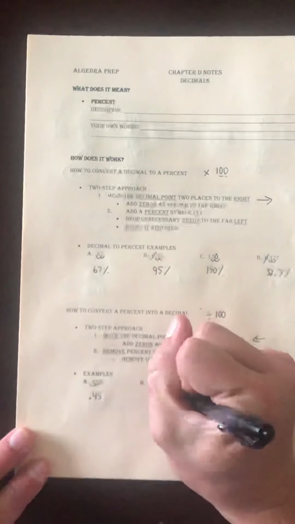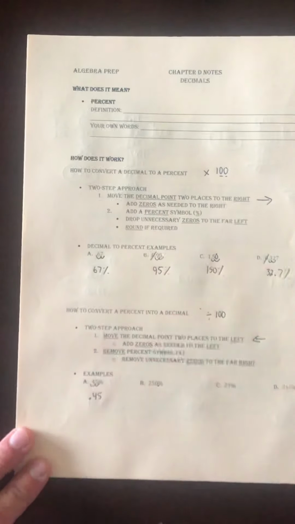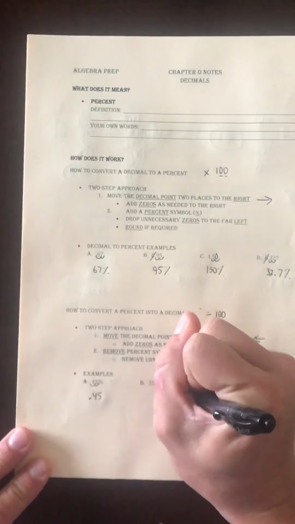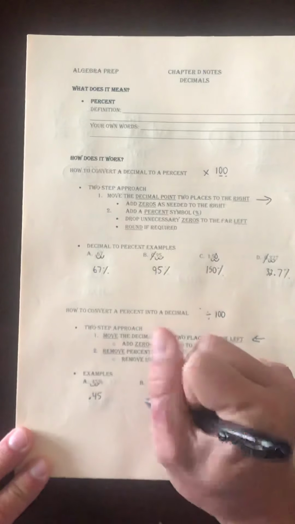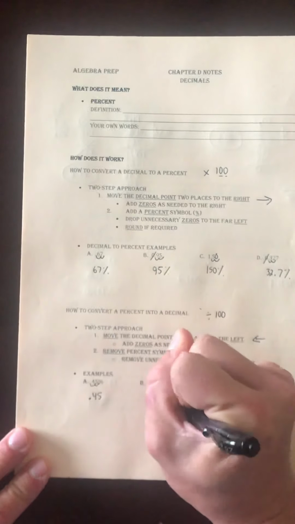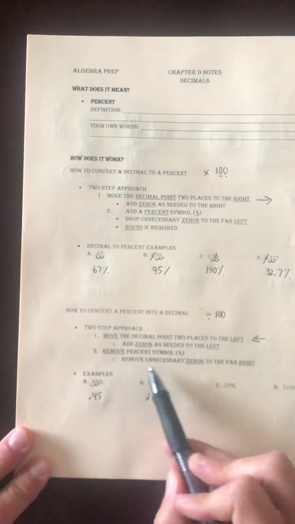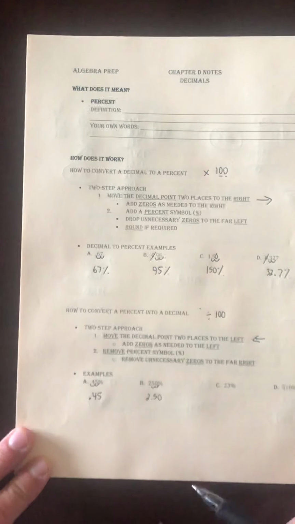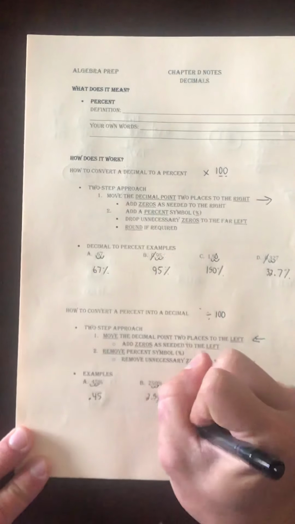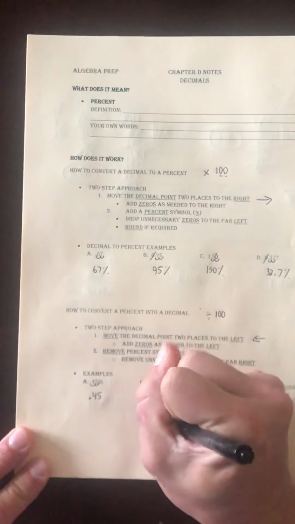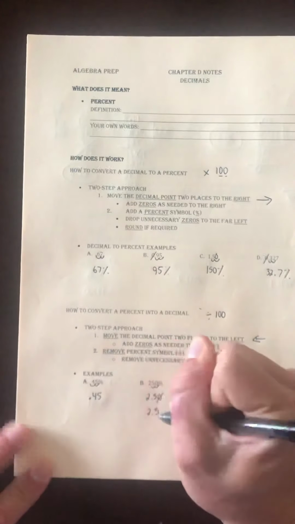All right, so example B, again, I don't see a decimal point, so it goes on the far right. And now I need to move that 2 places to the left. So I'm going to move that 1, 2, and I end up with 2.50 when I remove the percent symbol. But remember, remove any unnecessary zeros on the far right. This is an unnecessary zero, so final answer is actually 2.5.